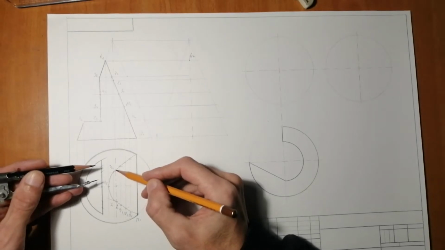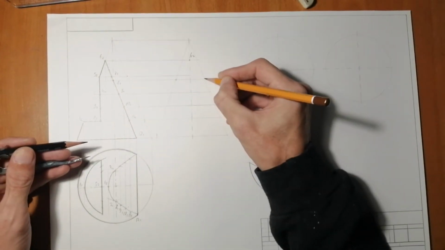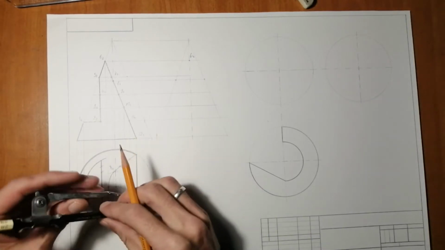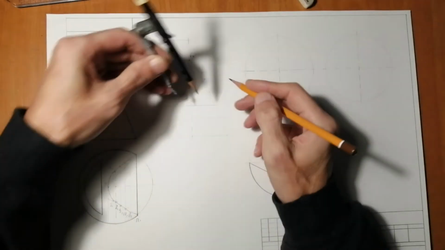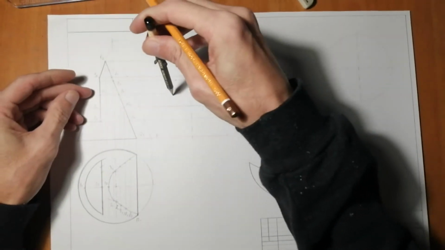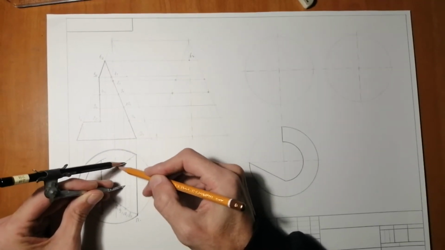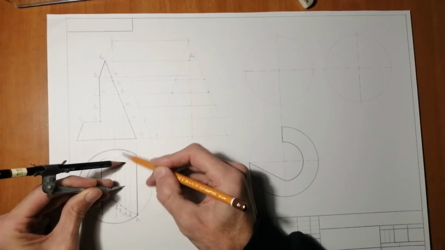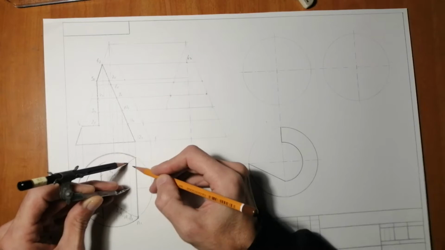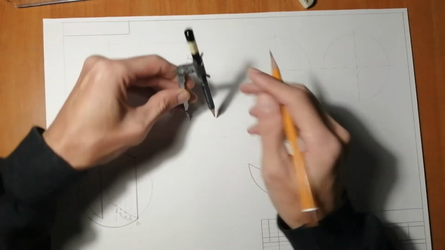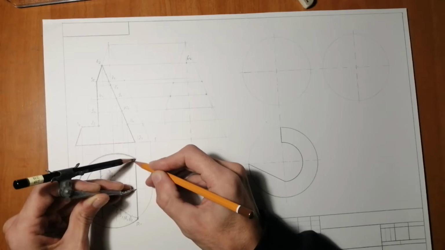Important point H2, this place and this place. 9-1 is located in this place. 11-3 and 12.